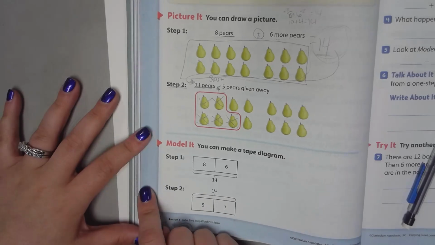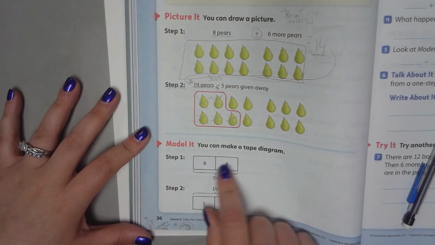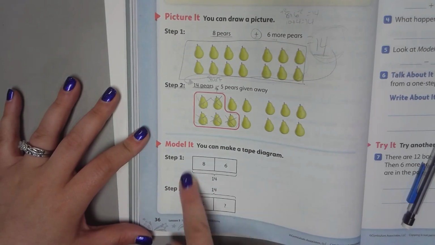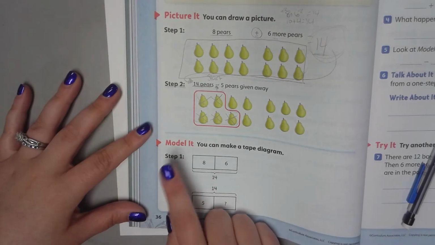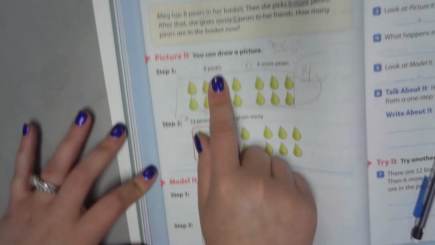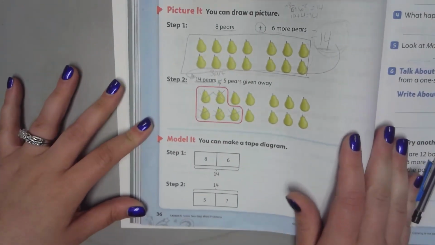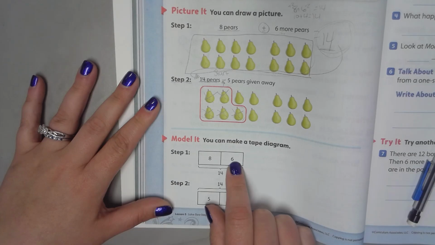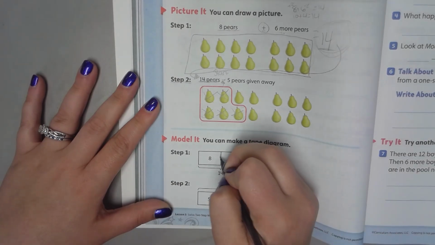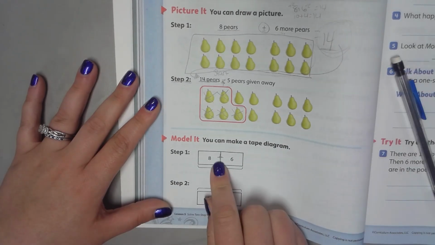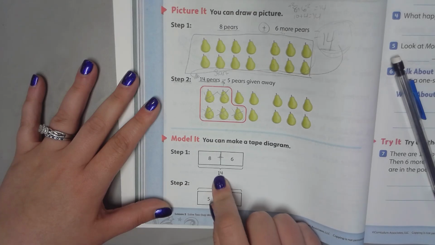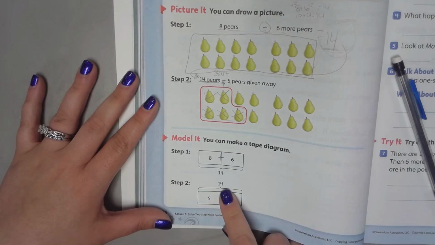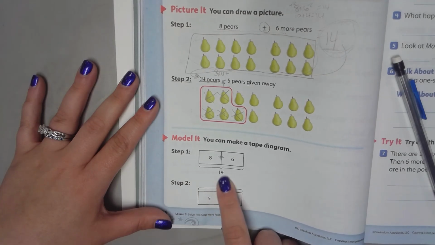So another way you could have solved it other than drawing could be to model it with our tape diagrams. So these diagrams, the number bonds with the big bosses and the small fries, okay? So step 1, they did their first 2 sentences, the 8 and the 6, because we know that she got those pears. So they did a small fry and a small fry because we know 2 small fries have to be added together to get your big boss. So 8 plus 6 is 14. Okay, then they did step 2. We know that now we have 14. So we start our big boss with 14.